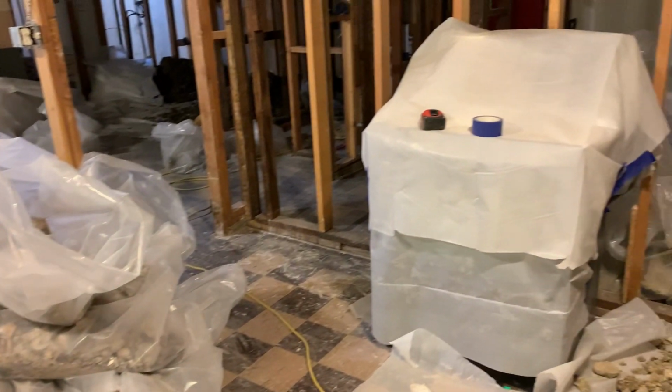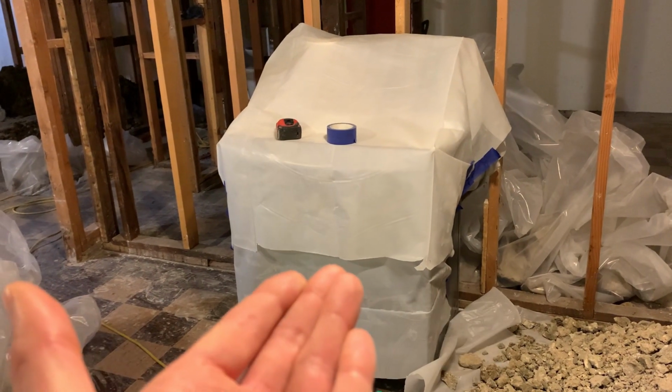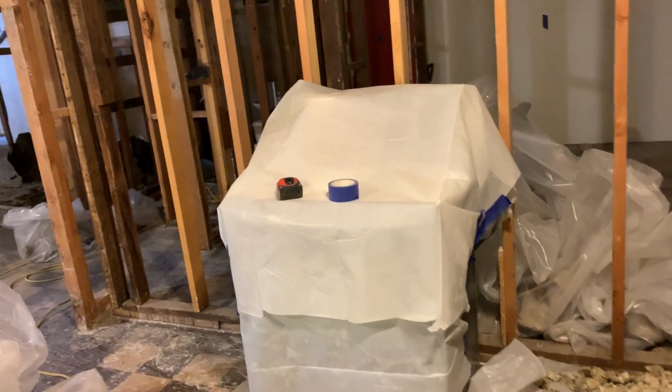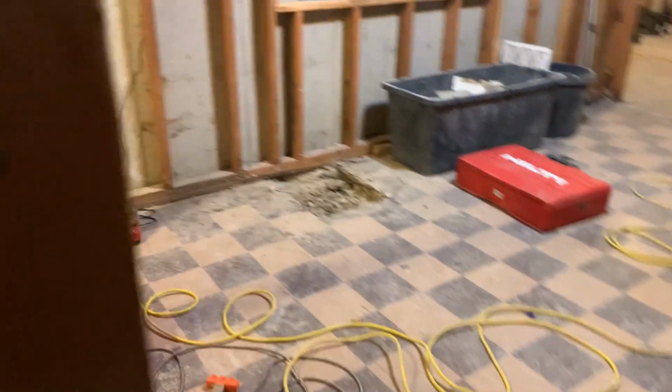Moving around. Like I said, they're really good about putting plastic here. Here's the stove that used to be in the house, and it's not a great stove, but to them, it's my stove, and so they're taking good care of it, which I do appreciate.